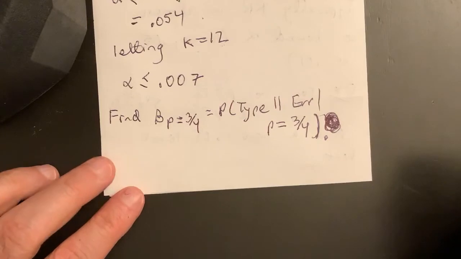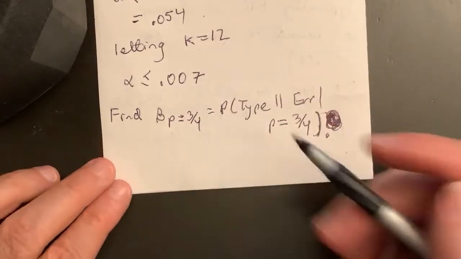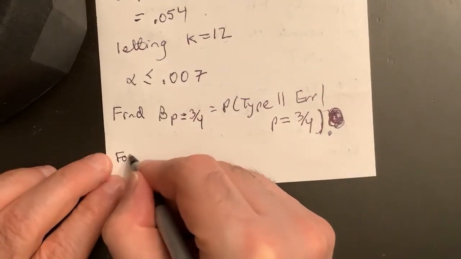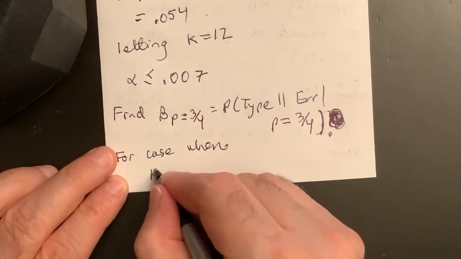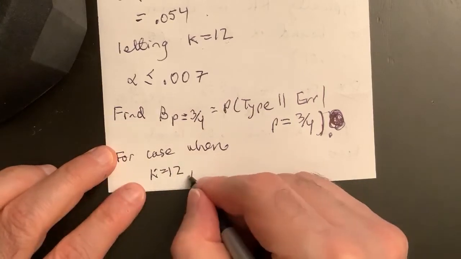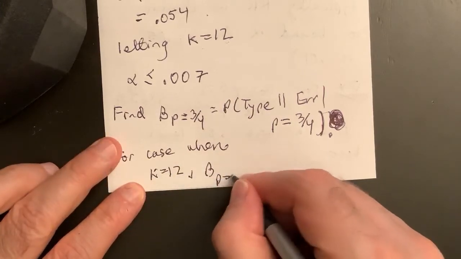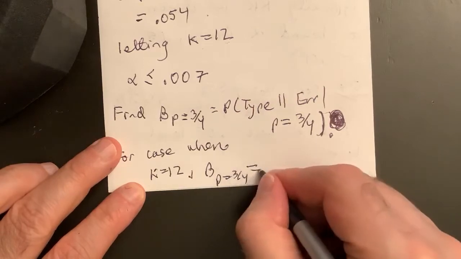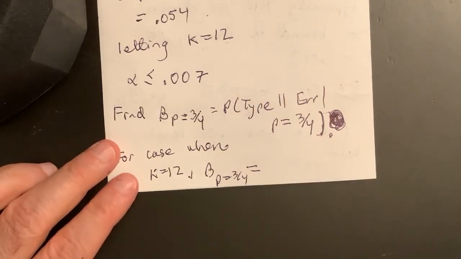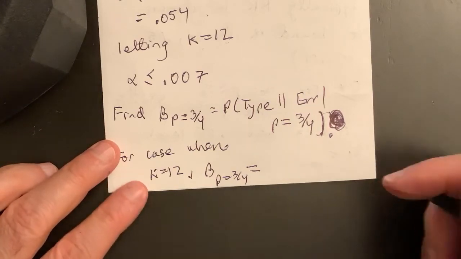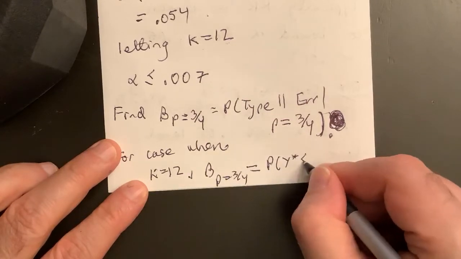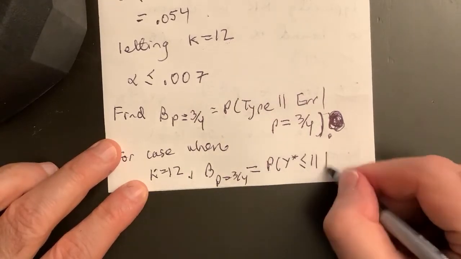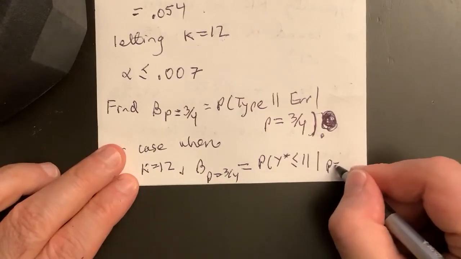Okay. Well, this is for each of these cases. So for the case when k equals 12, beta at p equals 3/4 is the probability that anything except 12 happens. So this is the probability that y star is less than or equal to 11 given p equals 3/4.